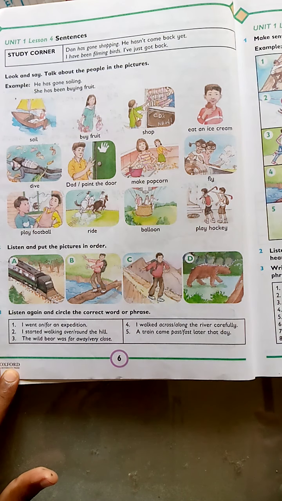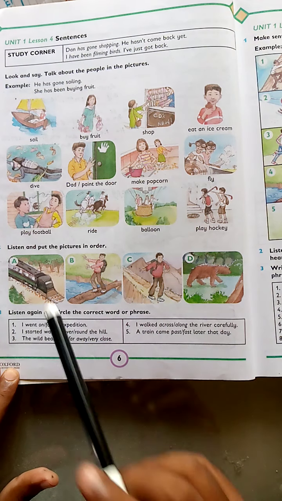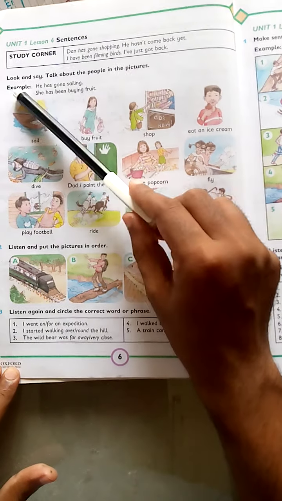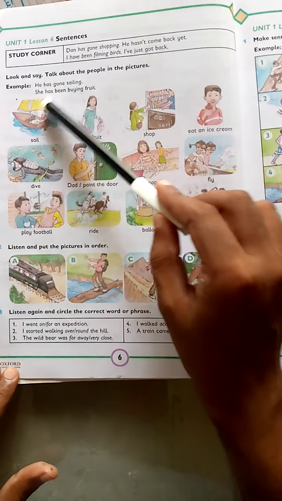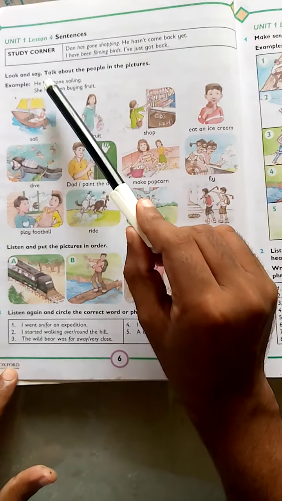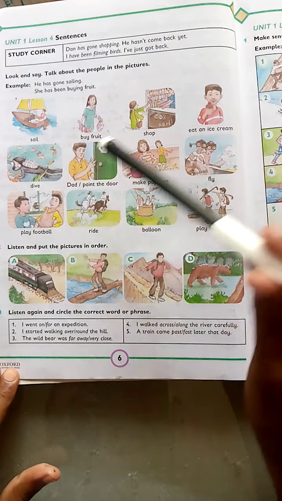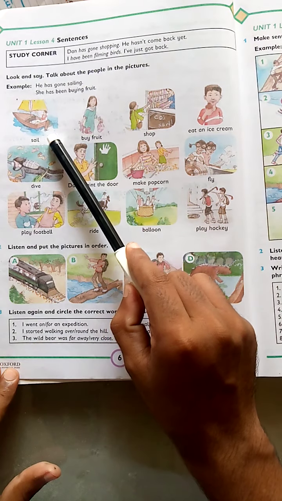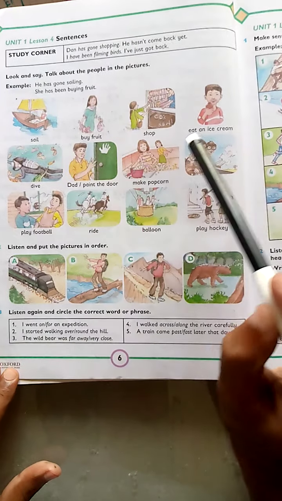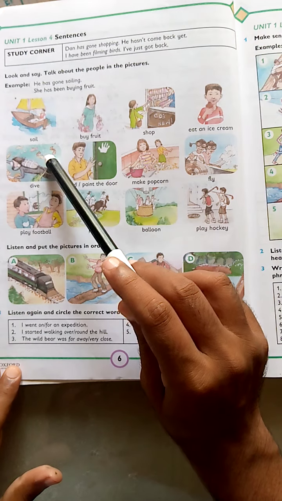So first of all, we have been given a statement at the start of this lesson. Here it is. Number 1, look and say. Talk about the people in the pictures. That means we have to watch each picture carefully, then tell about the pictures, what they describe.